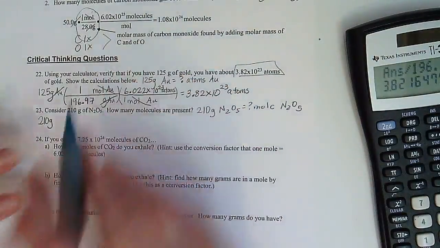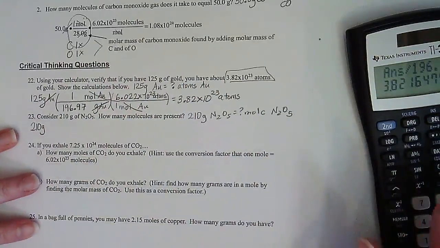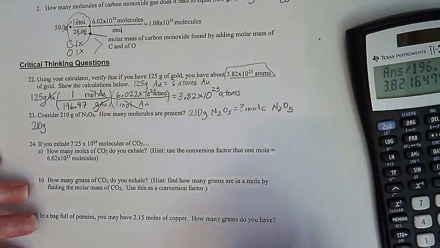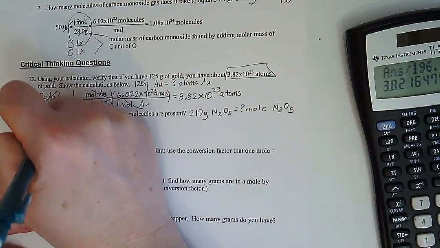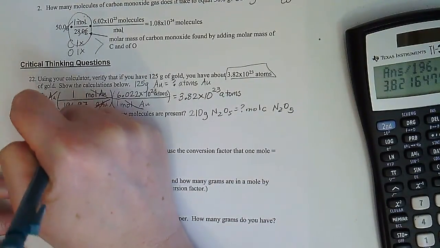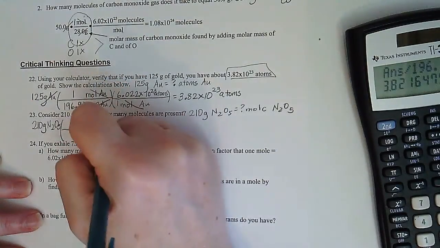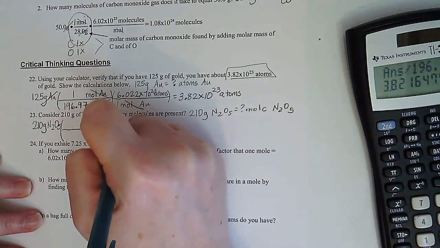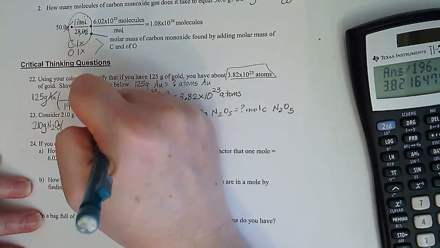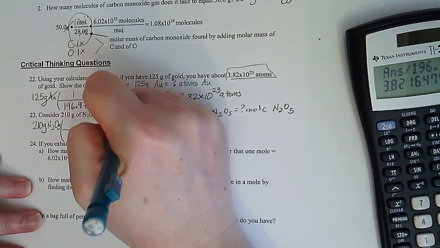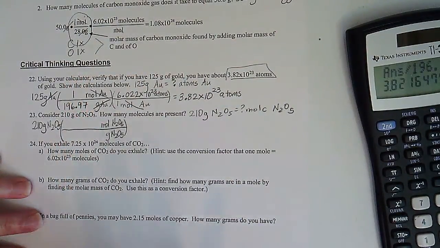All right, 210 grams of N2O5 is how many molecules? Okay, so I have grams of N2O5 using my molar mass. And again, if you're struggling with this a little bit, we're going to do it in our notes too, okay?